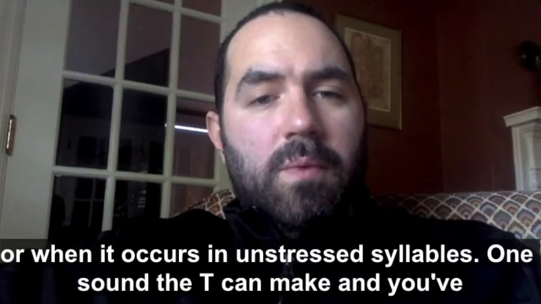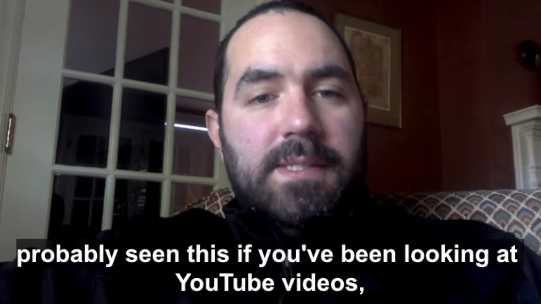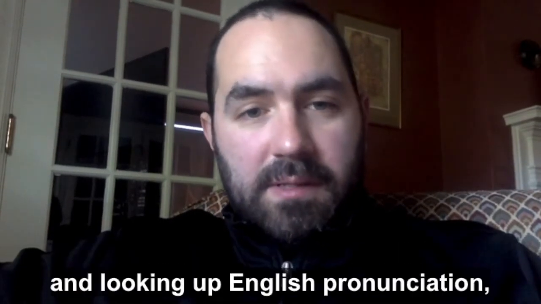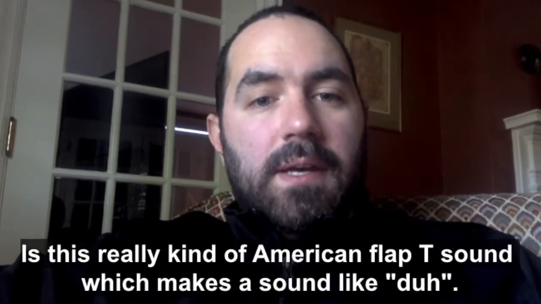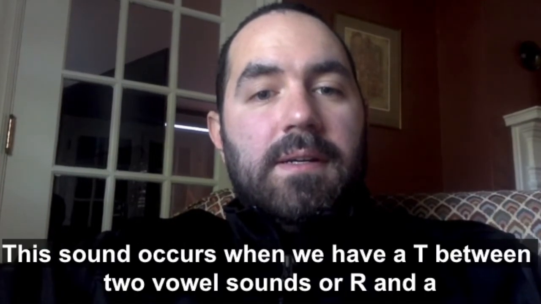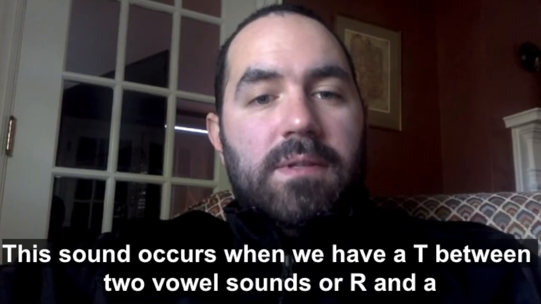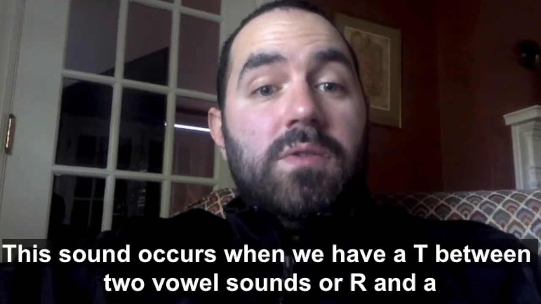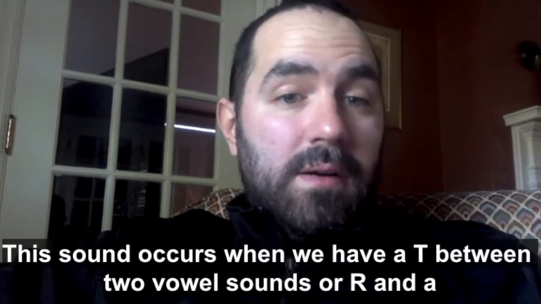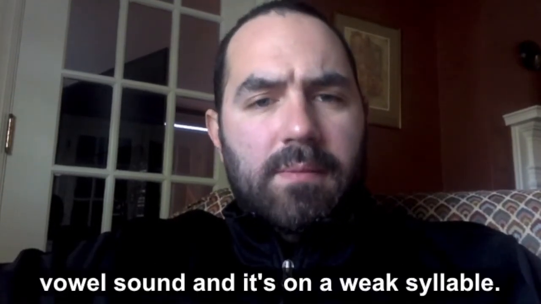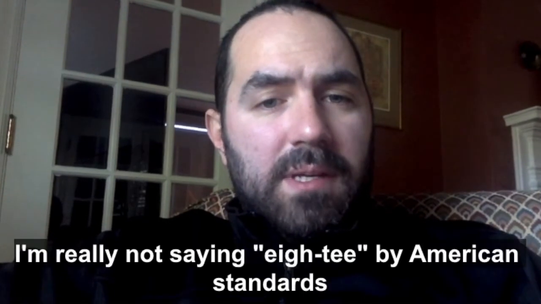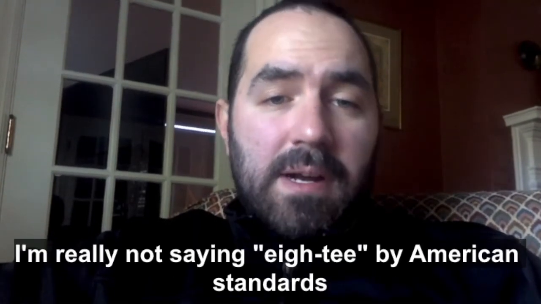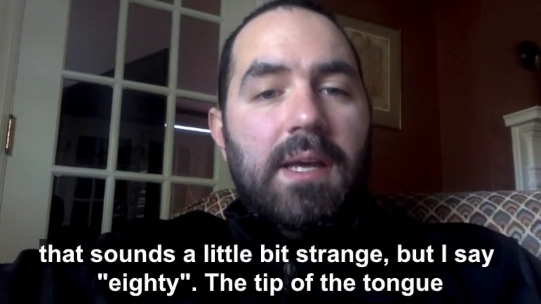The T becomes a little bit more complicated when it changes positions or when it occurs in unstressed syllables. One sound that the T can make, and you've probably seen this if you've been looking at YouTube videos and looking up English pronunciation, is this really kind of American flap T sound, which makes a sound like r, r, r. This sound occurs when we have a T between two vowel sounds or R and a vowel sound, and it's on a weak syllable, okay? For example, if I have a word like eighty, in American English, I'm really not saying eighty. By American standards, that sounds a little bit strange, but I say eighty.